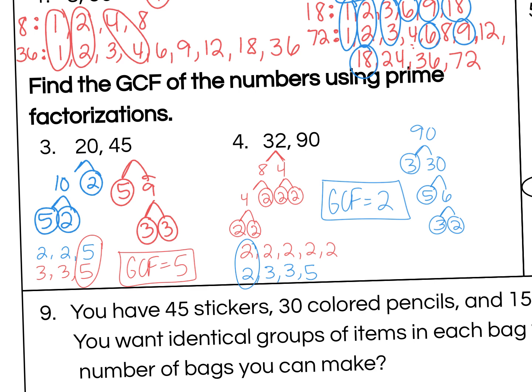Okay, you have 2 completed examples. It's a lot of work. Which method do you like better? I like 3. Okay, so some of you like the prime factorization method better for finding GCF. I like the list method because it's quicker, and I just want to get my stuff done. But prime factor trees are fun. It's kind of a lot of work to do it this way.